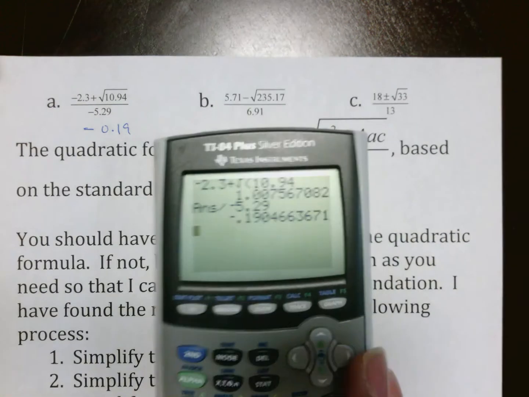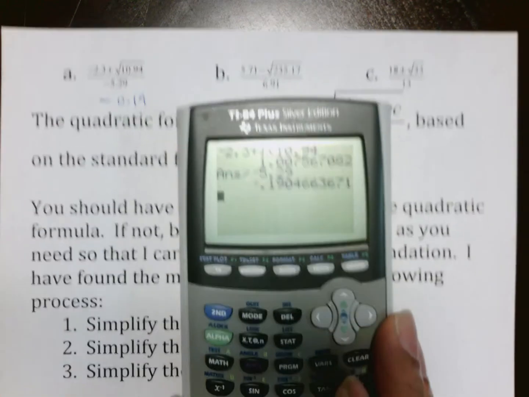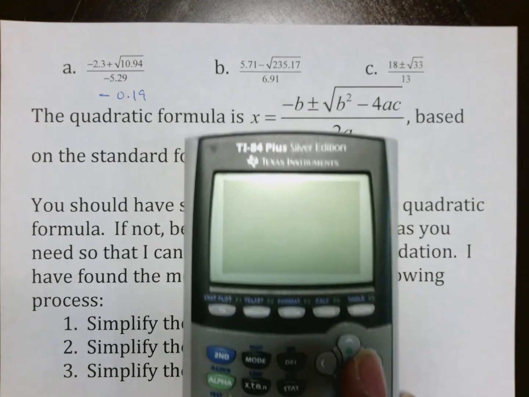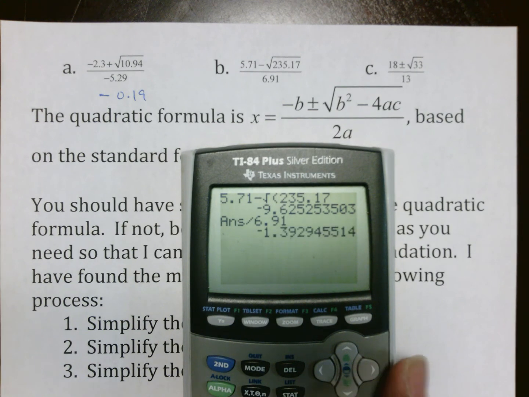Same thing here on the second one. Again, trying to get it somewhere where I can read it without that glare, I just cover it up. But again, on the second one, I would just do 5.71 minus the square root of 235.17, enter, because again that brings me that top number down to one chunk, divided by 6.91, which gives me the answer of negative 1.39.